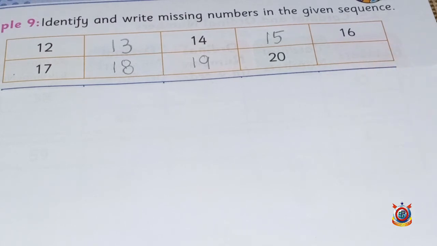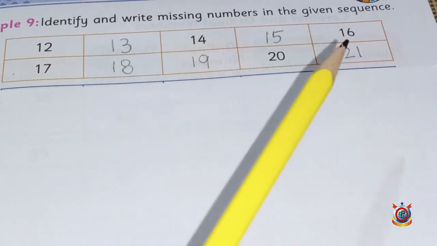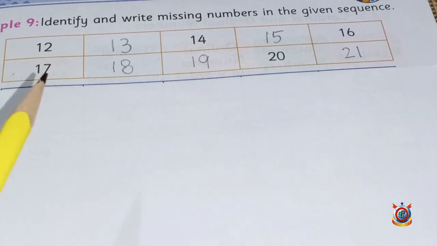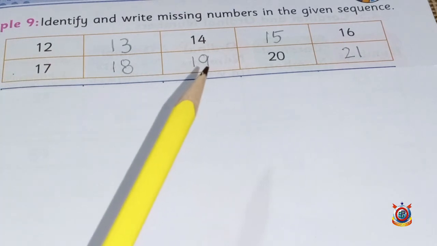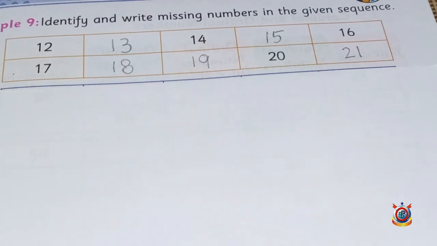Very good. Write down 21. Very good, students. Now let's check again. 12, 13, 14, 15, 16, 17, 18, 19, 20, 21. Very good. Now we will attempt part B.